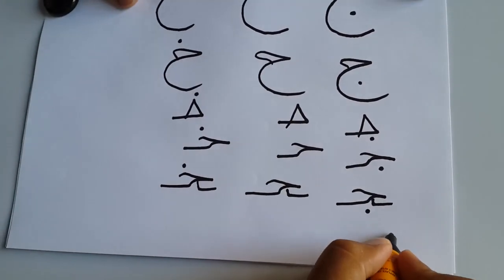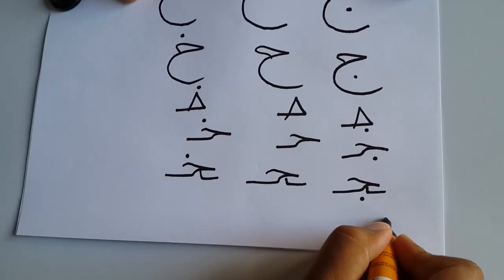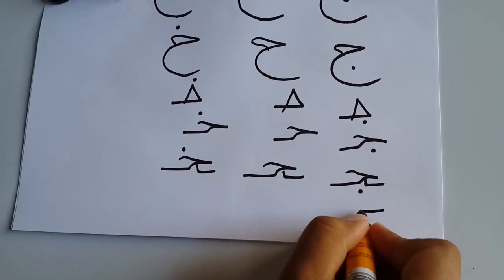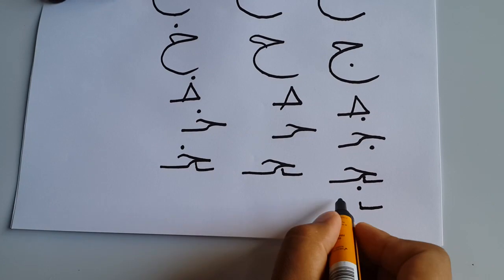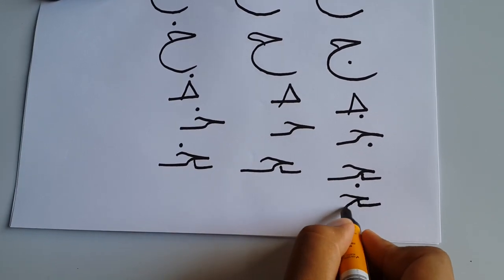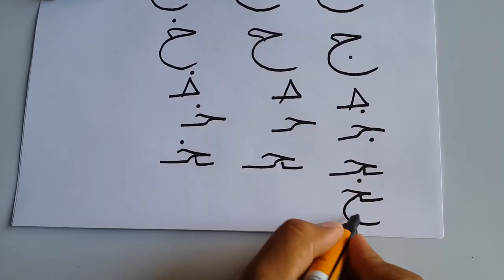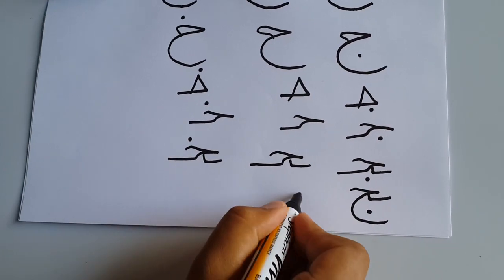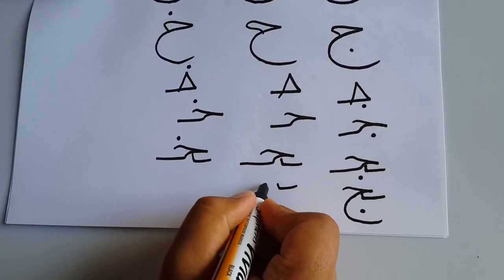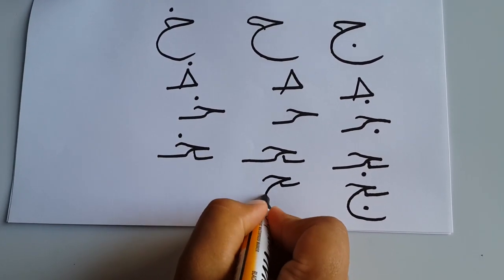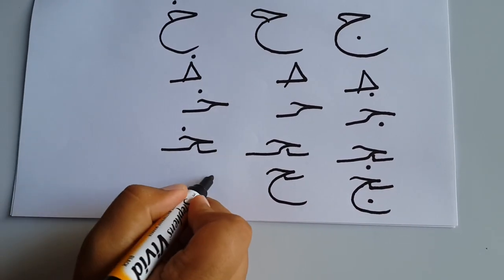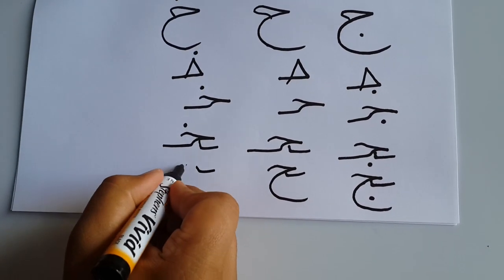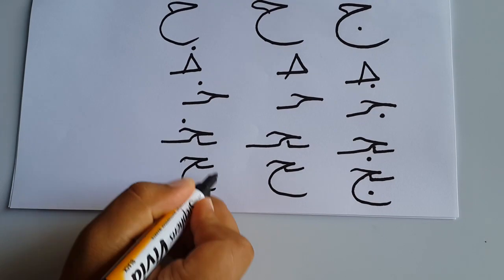Again, so the final position, there's a space here, what will show. Start with the line, then Ja, Ha, Kha.